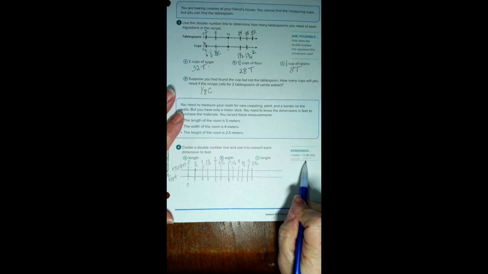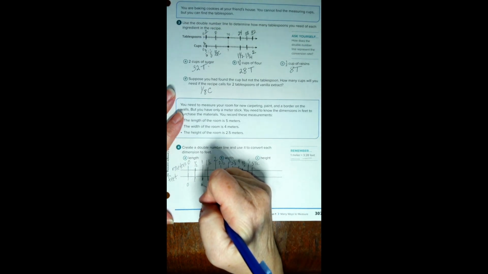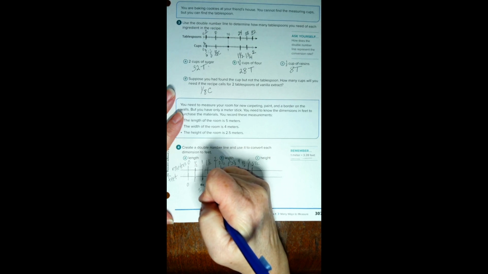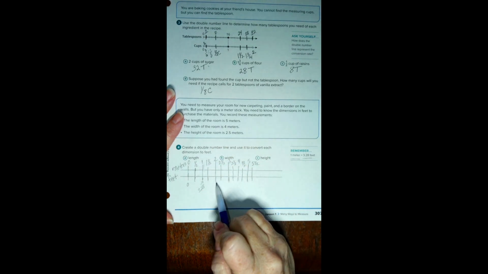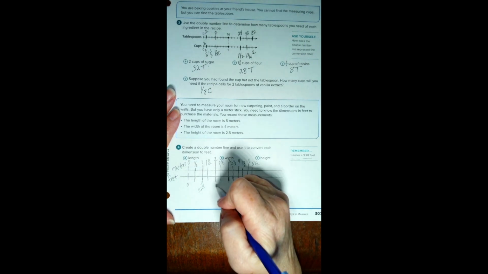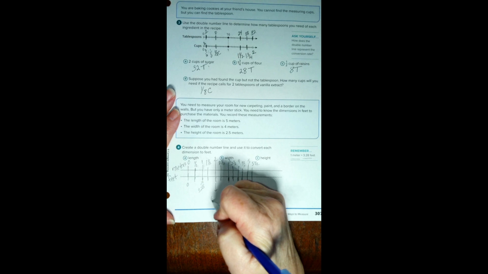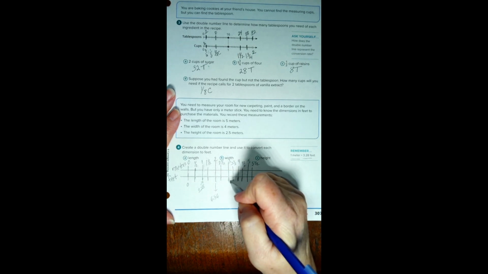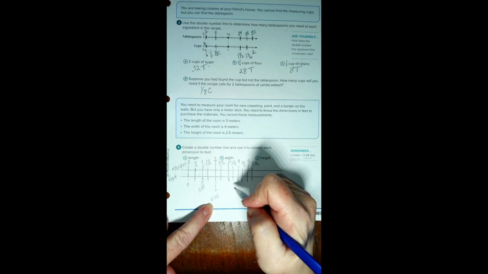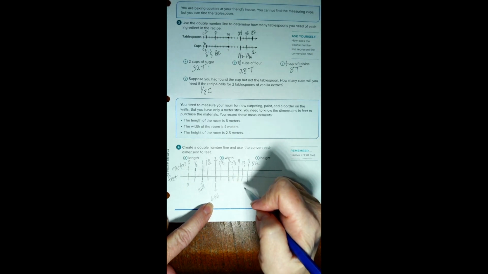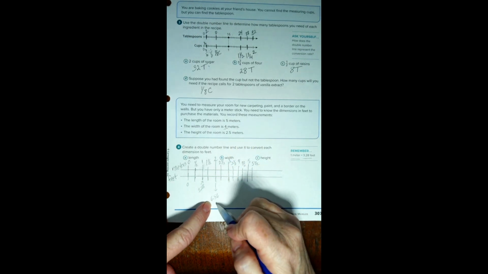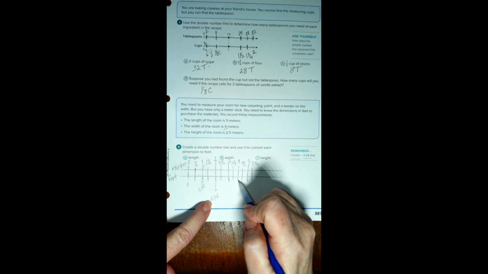Okay, so it says 1 meter is about 3.28 feet. So 3.28 is right here. So then 2 meters is going to be double that. So that will be 6.56. Add 3.28 to that for 3 meters. Actually, it doesn't even ask us about 3 meters, so I'm going to go right up to 4. So 4 meters will be twice this.